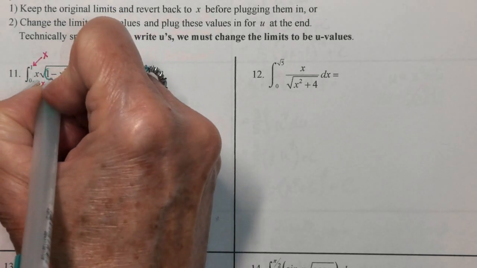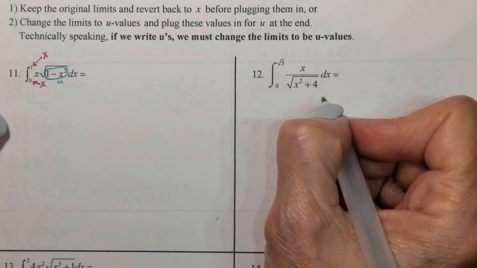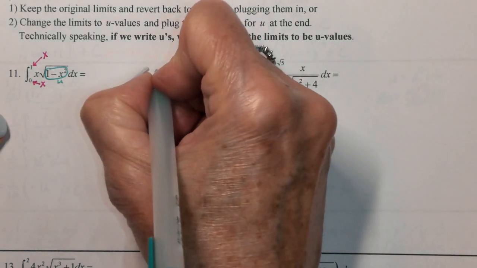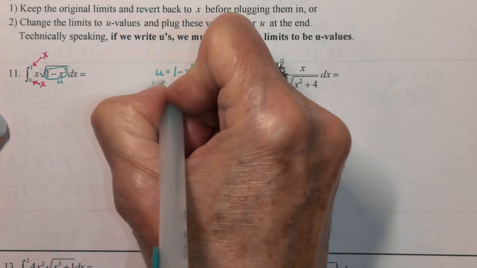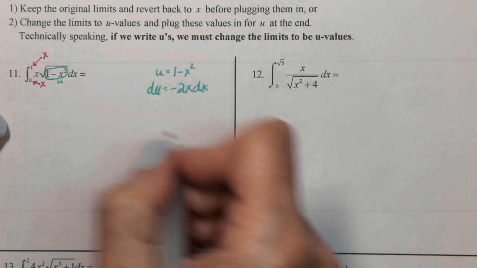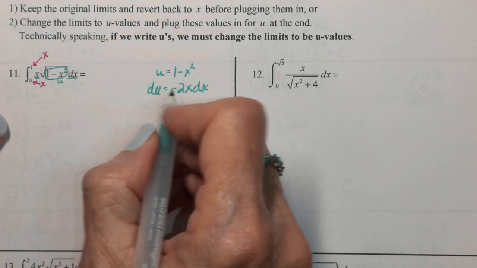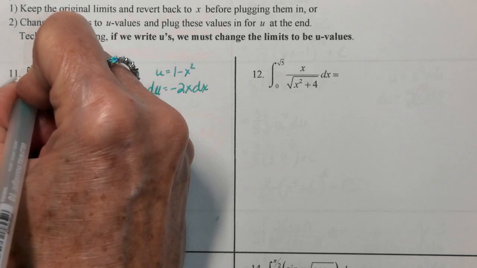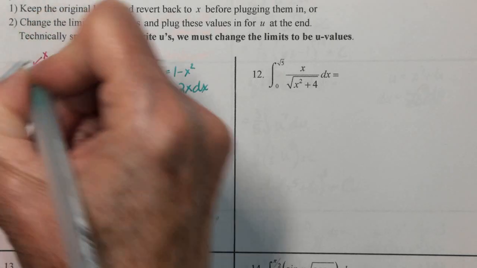Okay, I'm going to start doing a u-sub. So I'm going to let u be what's inside of the power, right? So u is 1 minus x squared. du is negative 2x dx. I have the x dx. I need the negative 2, so I'm going to multiply in a negative 2, and on the outside negative 1/2.